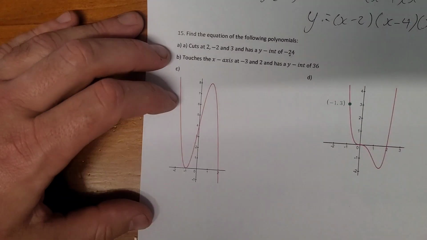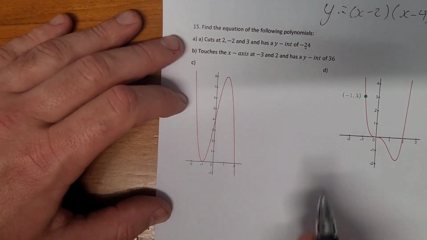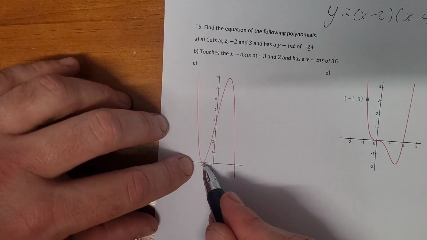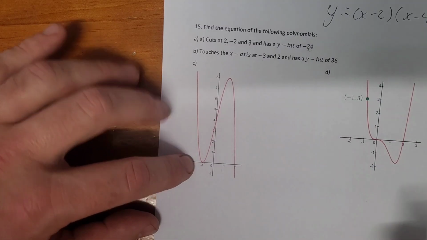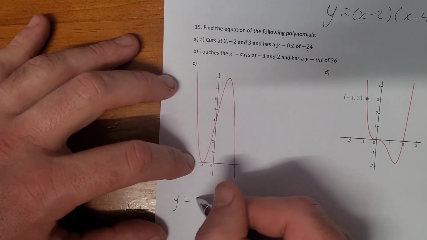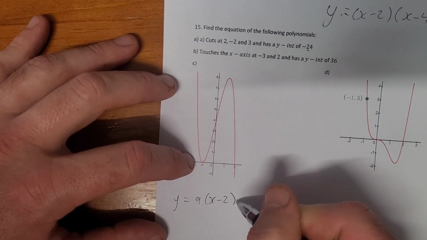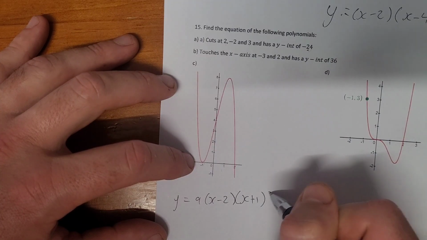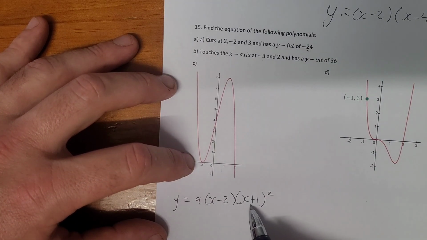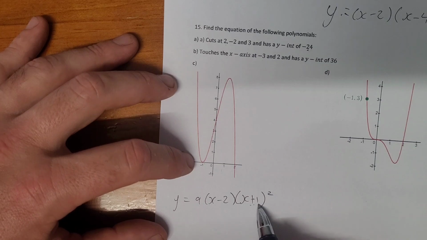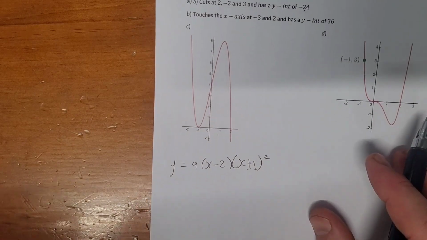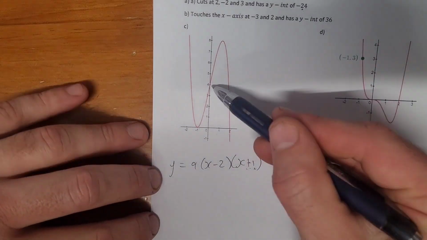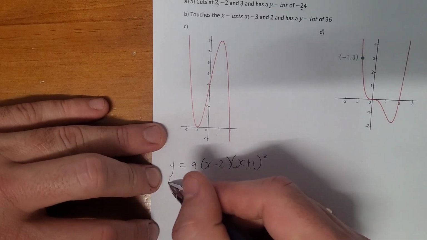Okay, on to C. What we would see with this one is that it touches the x-axis at -1 and crosses at 2. So we would write that as x take 2 and x plus 1 squared, because that's x take -1, so that becomes x plus 1 squared. And we also have when x is 0, y is 4, so we put that in there.